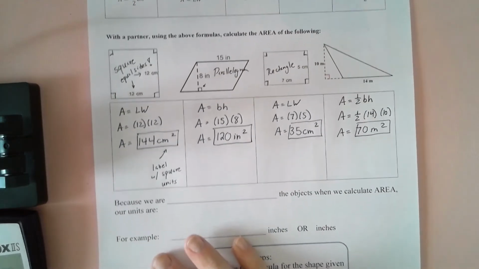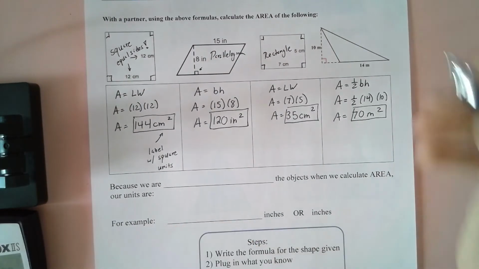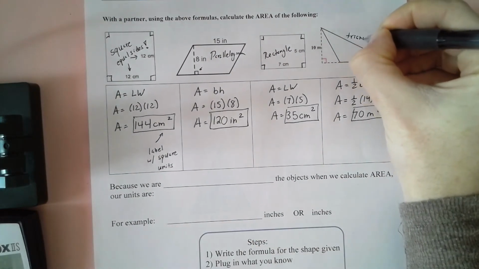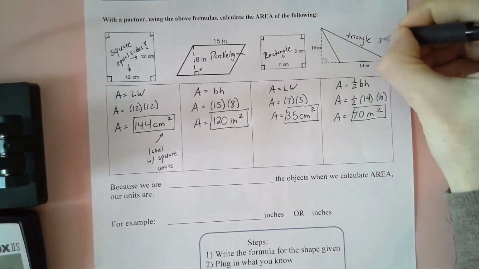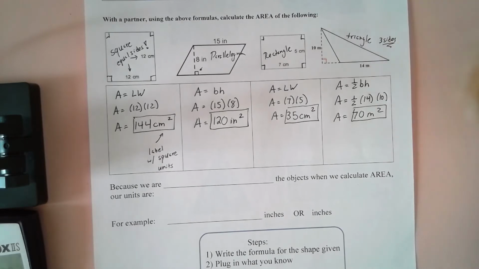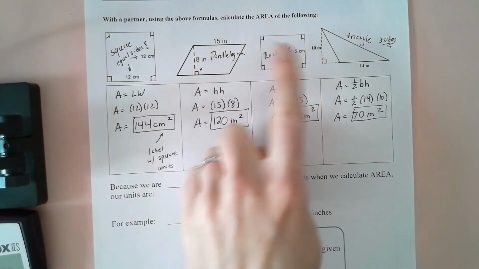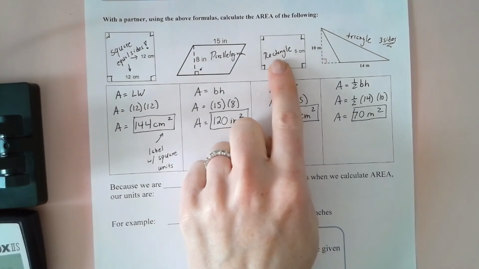Pause the video if you need to copy down anything. I hope you knew that was a triangle. It's really just because there are 3 sides. It's one of the only shapes that we use that has 3 sides. The rest of these are called quadrilaterals, and I know we've seen that word before. Quad means something that's a quadrilateral has 4 sides.